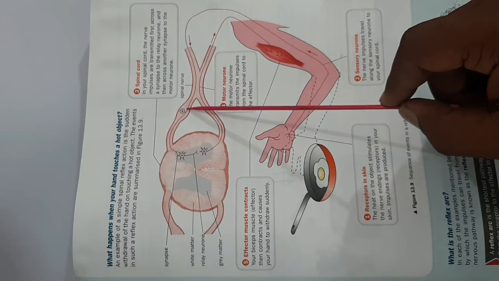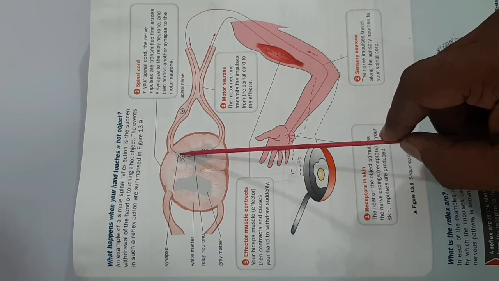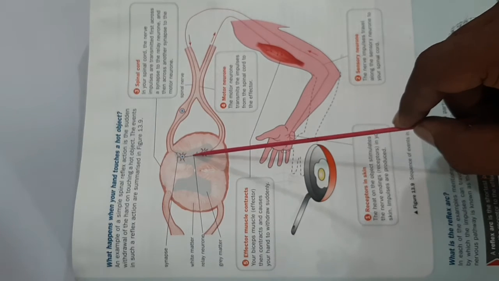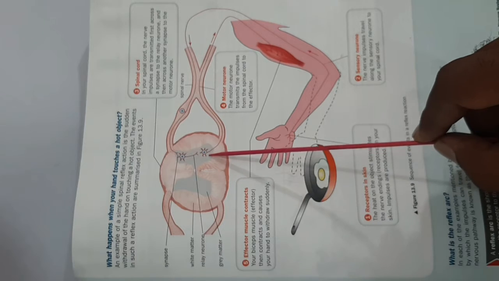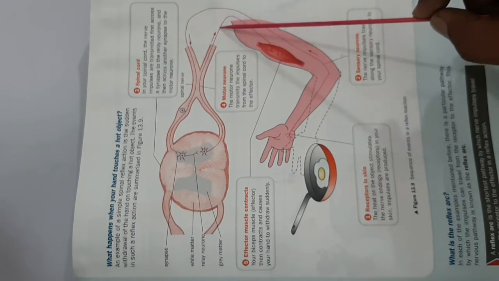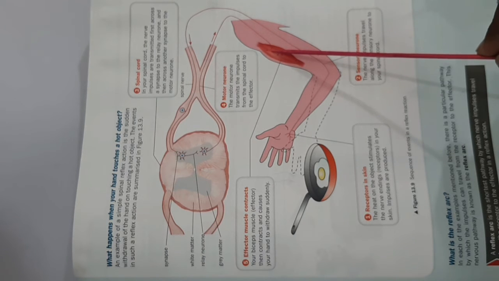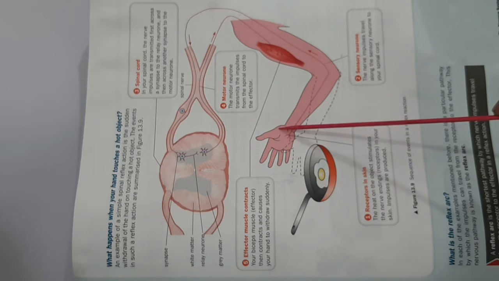It will take the message to the spinal cord, and then from the spinal cord, this is a relay neuron. You can clearly identify the relay neuron, and from the relay neuron, this is a motor neuron, and this motor neuron will bring the message to these muscles. These muscles will contract, and as they contract, our hand will go to this side.